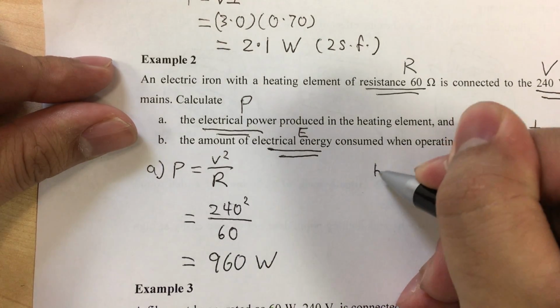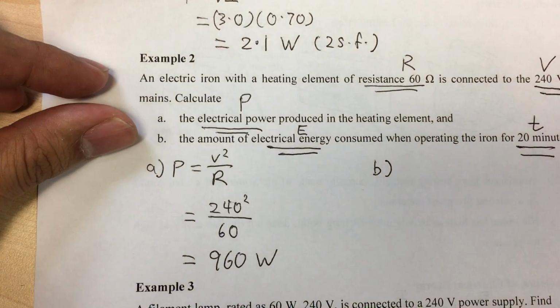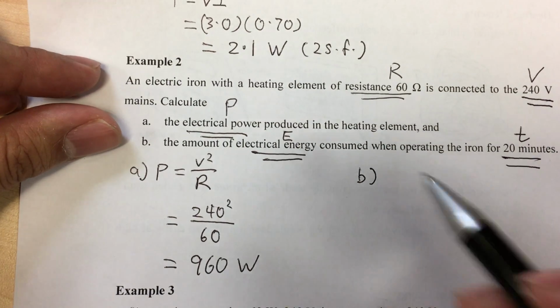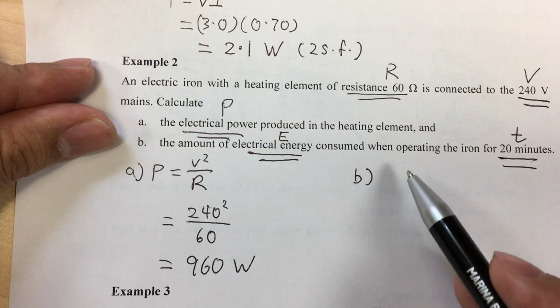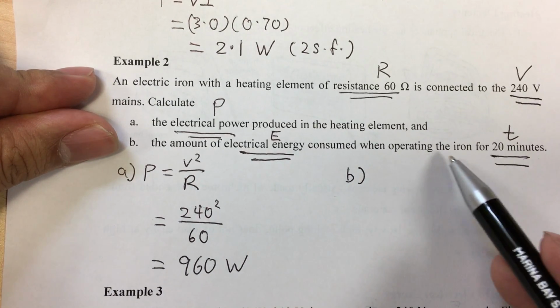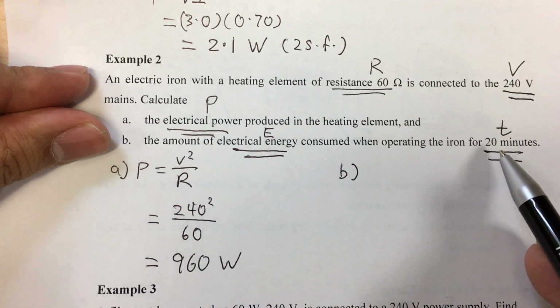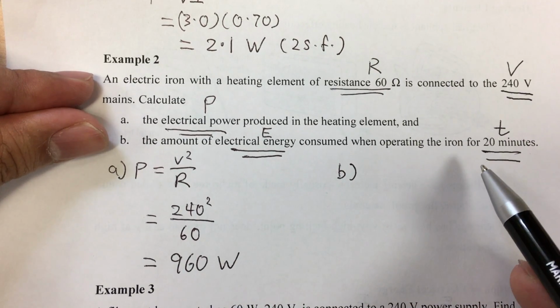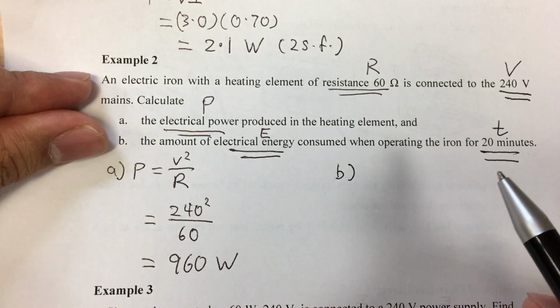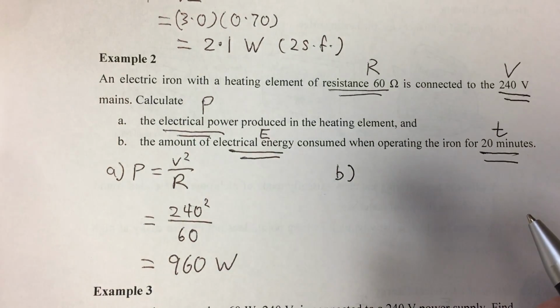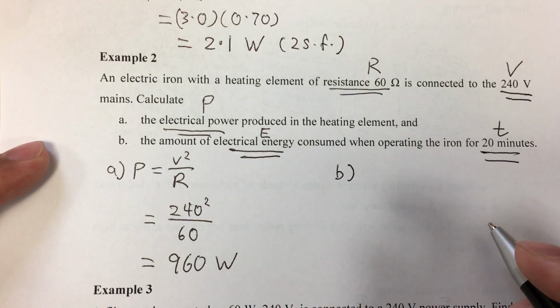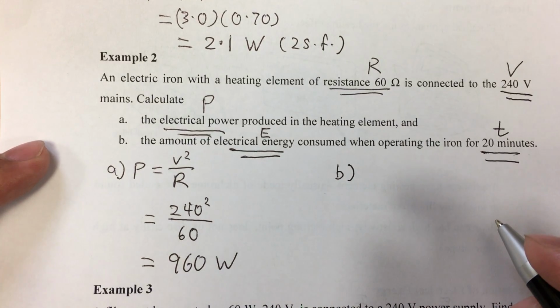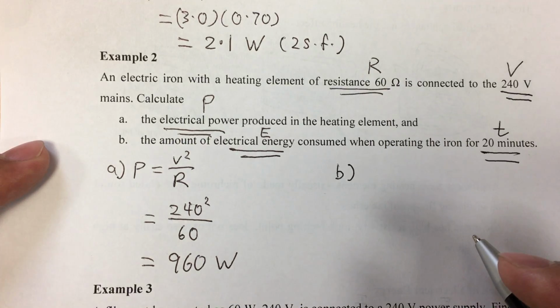Let's look at part B. For part B, you're required to find the electrical energy that is consumed when operating the iron for 20 minutes. Now take note, for all our calculations, we will usually take time as seconds. There's only one exception, which we'll cover a little bit later.